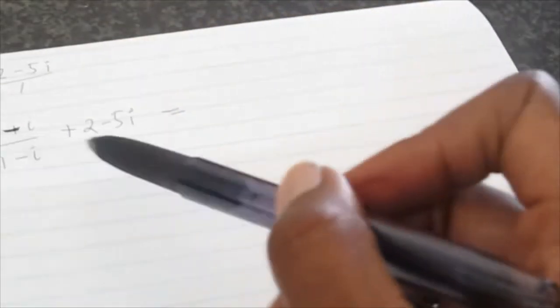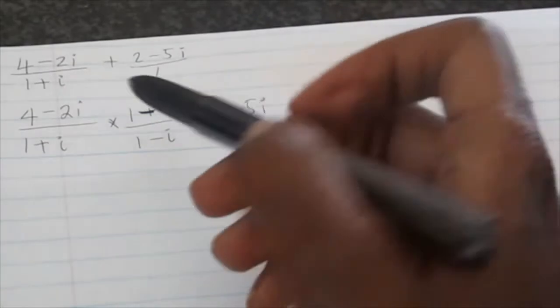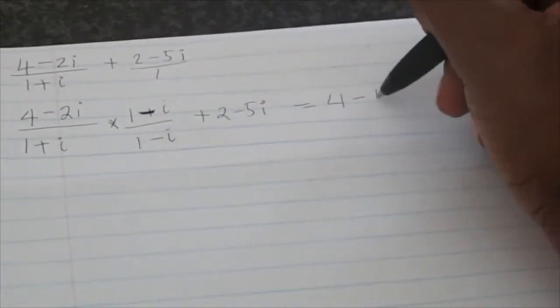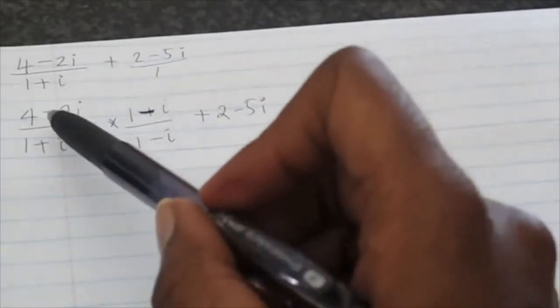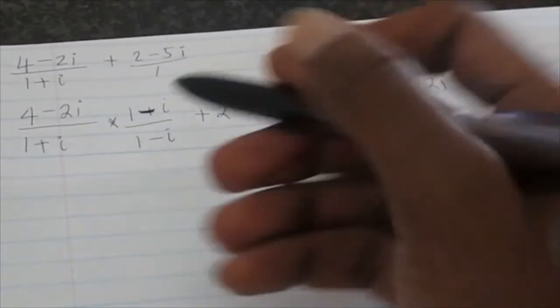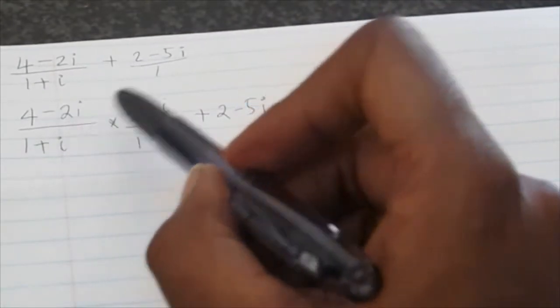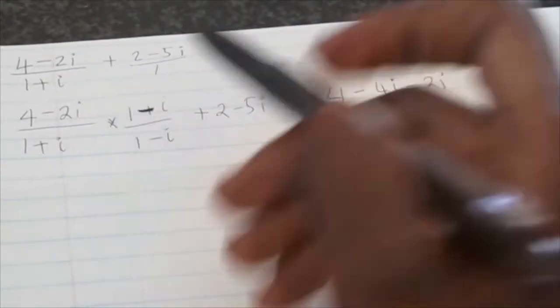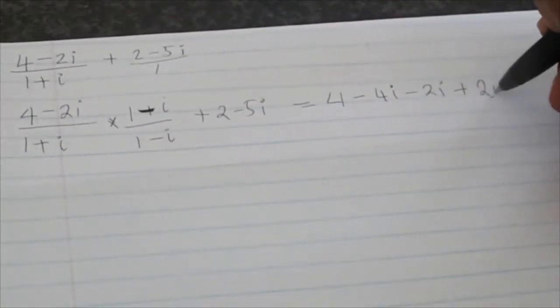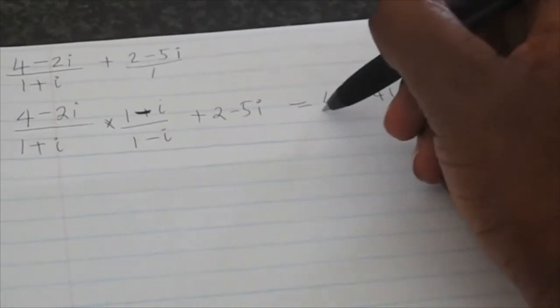So 4, can you see it? I have 4 times 1, I get 4, and then 4 times minus i, this is minus 4i, and then minus 2i times 1, this is minus 2i, and then negative 2i times negative i, negative and negative gives a positive, so this is 2i squared.